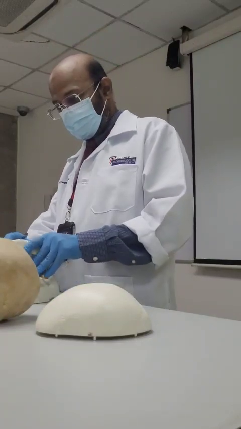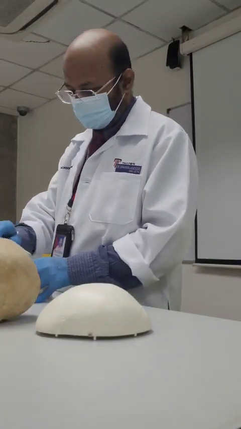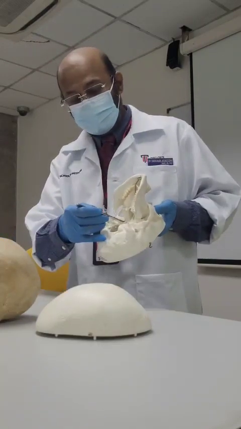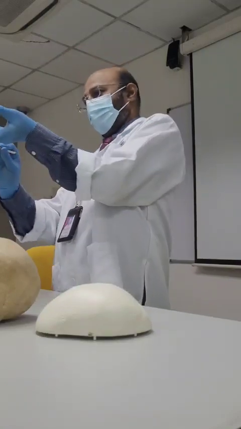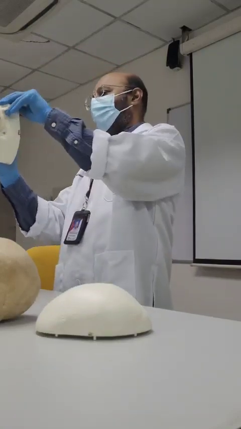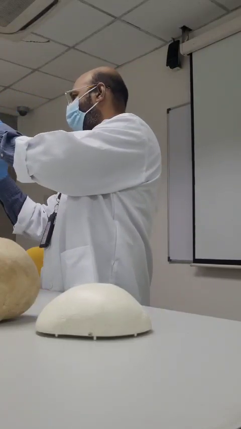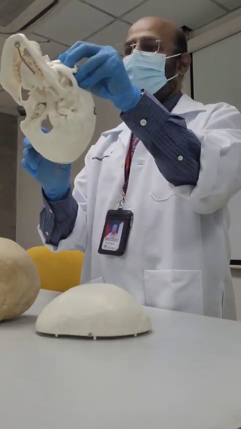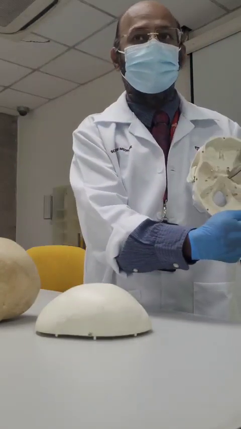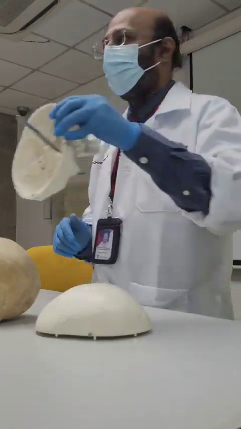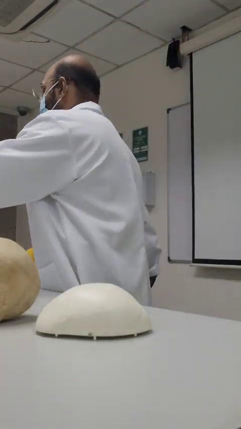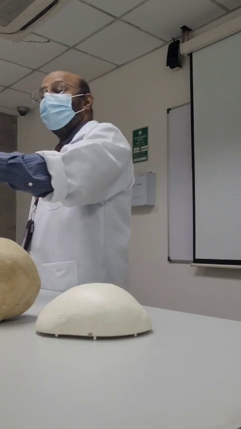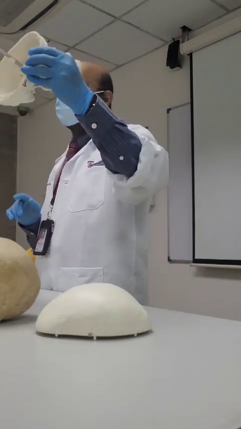Keep it like this. See here, this is foramen ovale. Now medial to foramen ovale, you have an opening here, which you can see from inside also. What structure passes through this? If you answer this, we are done with the skull.